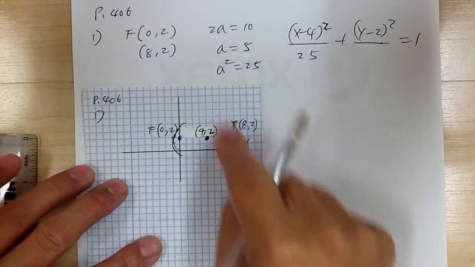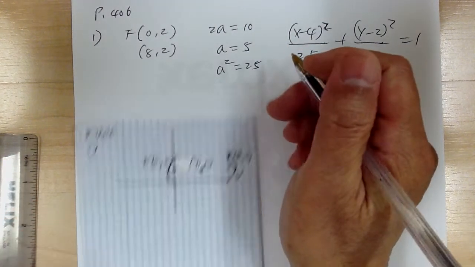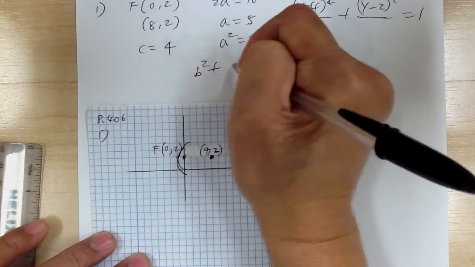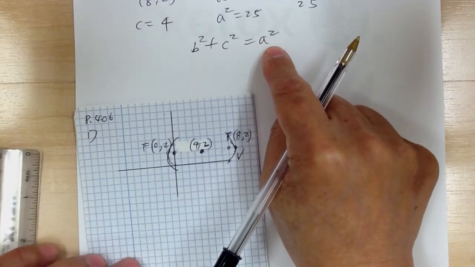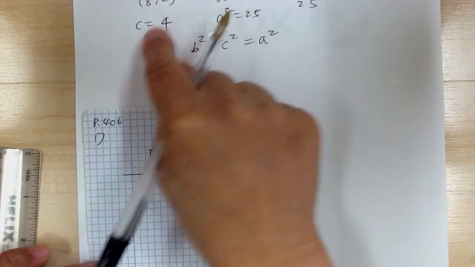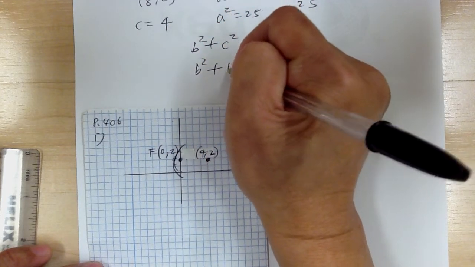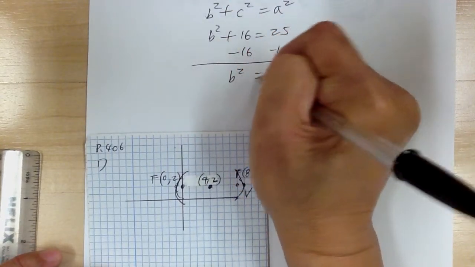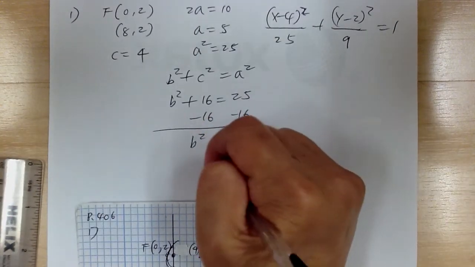Now from this picture, you can see that c equals 4. So you use your Pythagorean theorem: b squared plus c squared equals a squared. For an ellipse, a is the biggest number, so that's the hypotenuse. You can also see that it's going to be 3, 4, 5. If you don't see that, just walk it through. So you get b squared equals 9, and you can just put 9 under here. You don't even need to solve for b, but if you do, b equals 3.